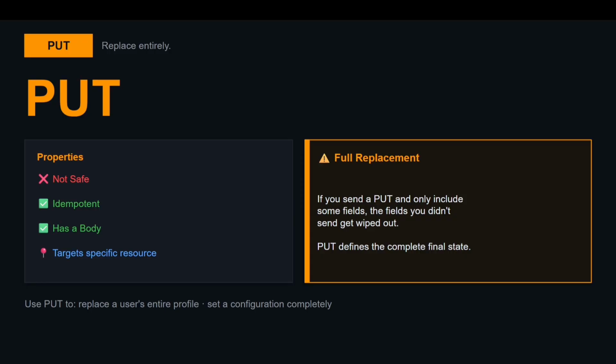So if you send a PUT and only include some fields, the fields you didn't send get wiped out. Let me repeat that: if you send a PUT and only include some fields, the fields you didn't send get wiped out. PUT defines the complete state of what you want the data in the database to look like. That's it. So use PUT to replace the entire user profile and to set configuration completely.